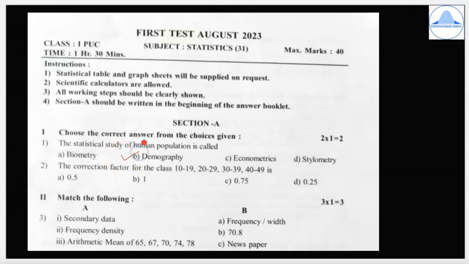The second question, the correction factor for the class 10 to 19, 20 to 29, 30 to 39, 40 to 49 is, the different options are 0.5, 1, 0.75, 0.25. Let me now show you how to find out the correction factor.